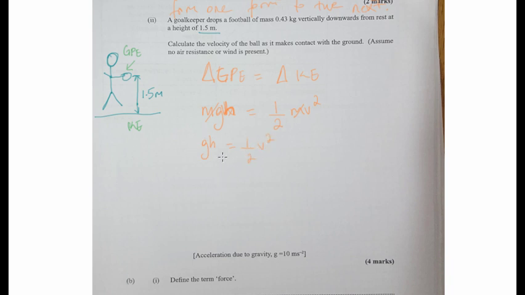Now we can look back and see that we're actually trying to find the velocity of the ball. So we are able to rearrange this formula to make velocity the subject. What I'm going to do first is take this side over to the left and this side over to the right. So half v squared is equal to gh.